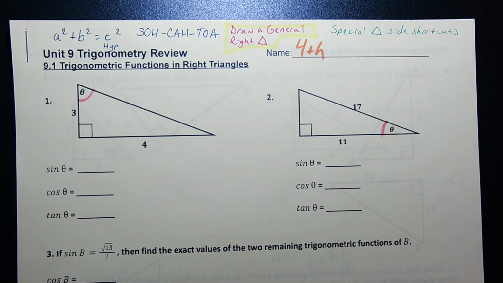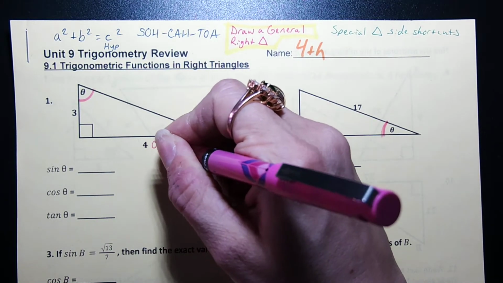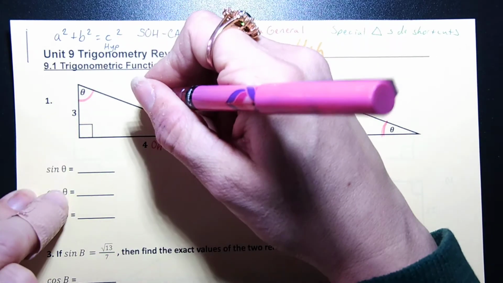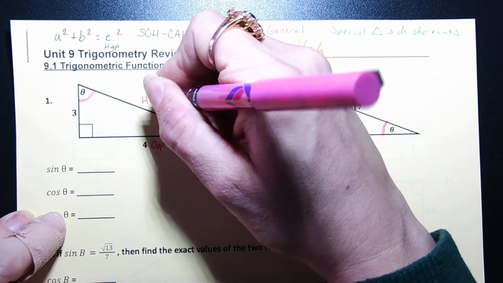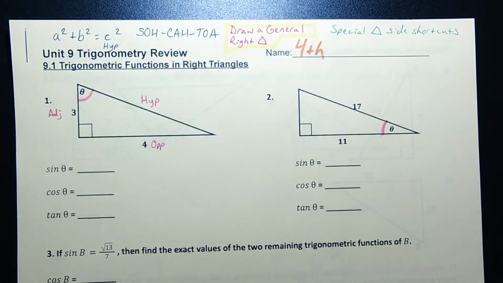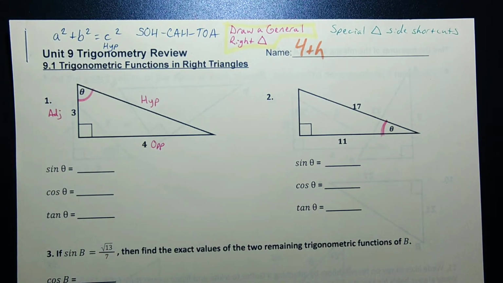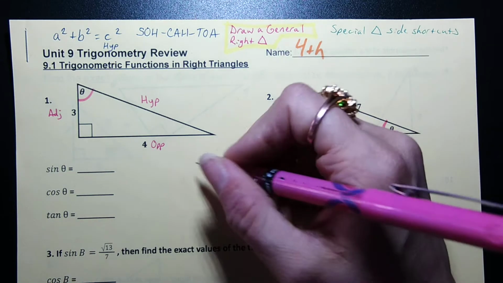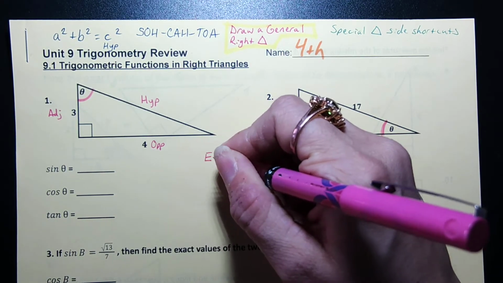So sine of theta would be opposite, OPP, over hypotenuse, which would be over here. That would make 3 the adjacent side. So what's our problem? We don't know what the hypotenuse is. How can we figure it out? Pythagorean theorem.